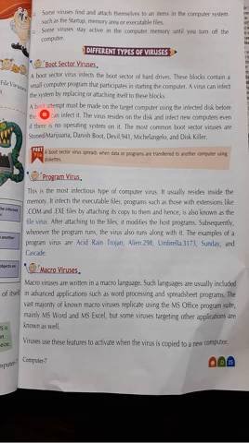Boot. Do you all know what you mean by boot? Boot means starting area. When you start the computer, it means you are booting. So boot sector virus infects the boot sector of the hard drive. As the operating system is loaded in your computer, it affects that area. These blocks contain a small computer program that participates in starting the computer. A virus can infect the system by replacing or attaching itself to these blocks.